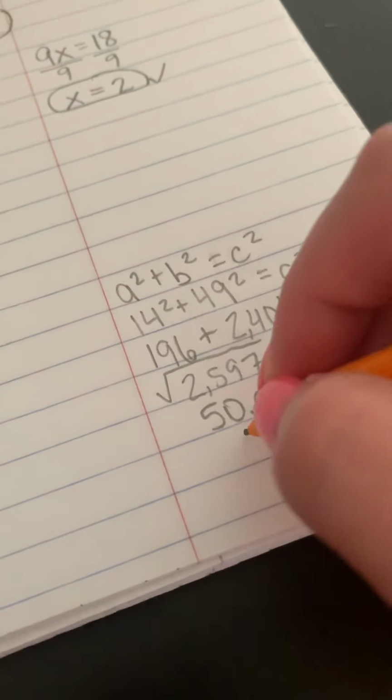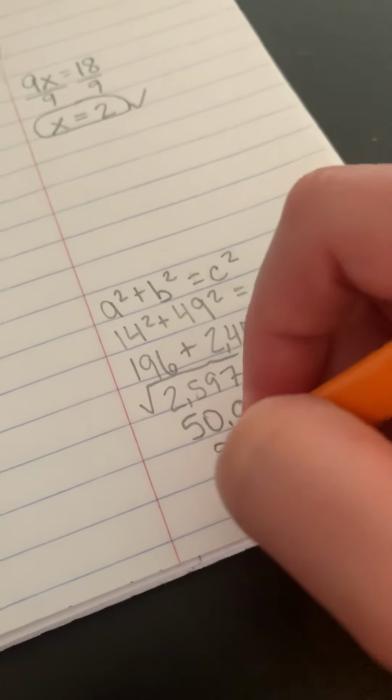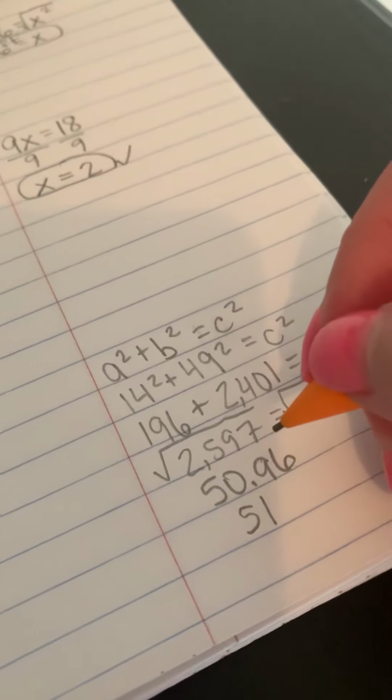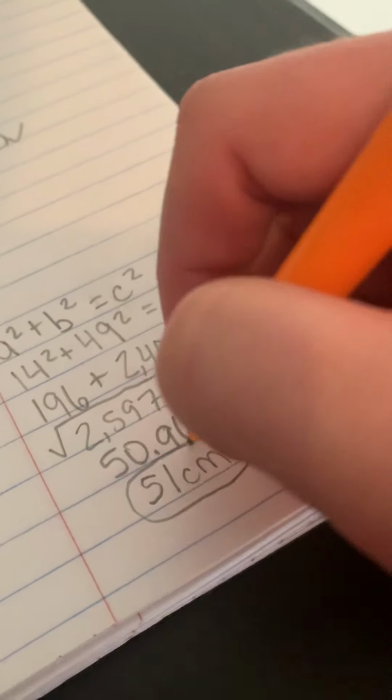So this would actually round to 51. And it looks like maybe our unit of measurement is centimeters, so it's approximately 51 centimeters.